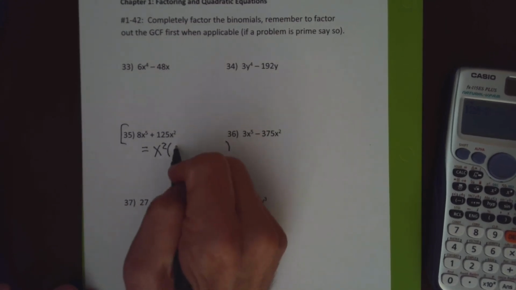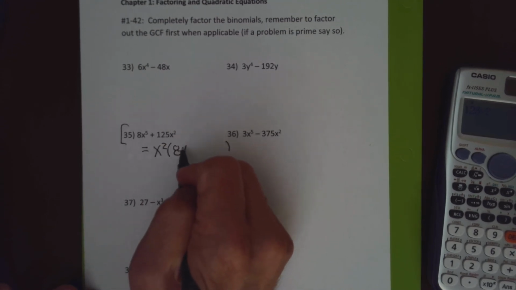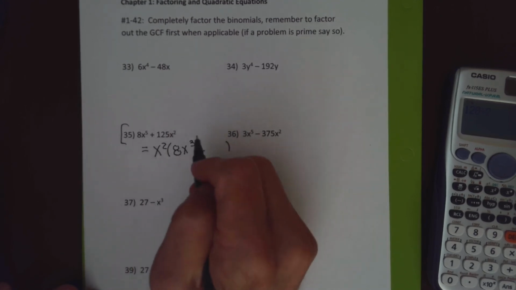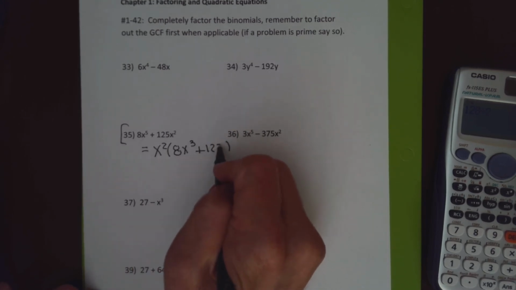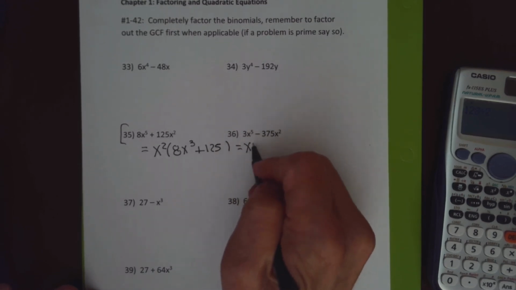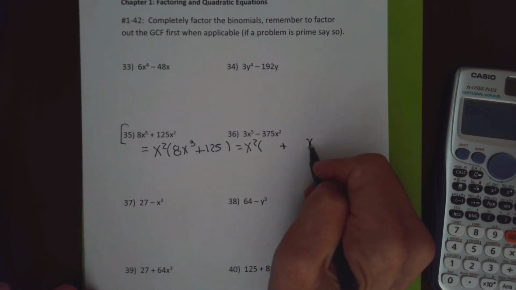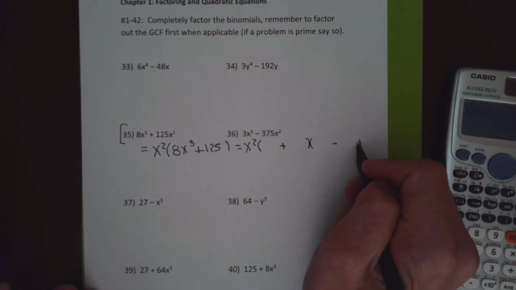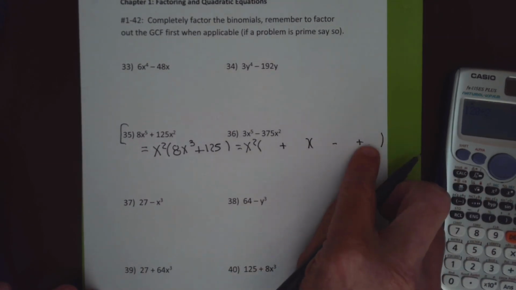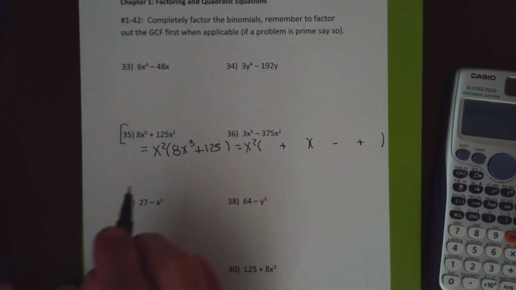I'm going to keep the 8 up front. The x to the 5th, when I take 2 x's away, turns into an x cubed. After the plus sign, I took away the x squared. I'm left with a 125. I'm going to make my unbalanced parentheses. Signs are going to be plus, minus, plus. The second parentheses always has the opposite sign of the first parentheses followed by a plus. The first parentheses always has the sign of the problem.